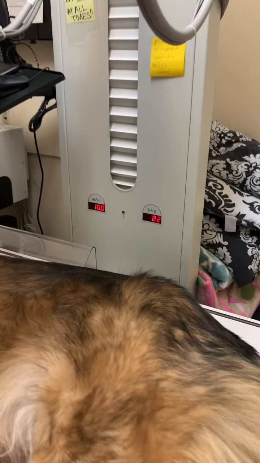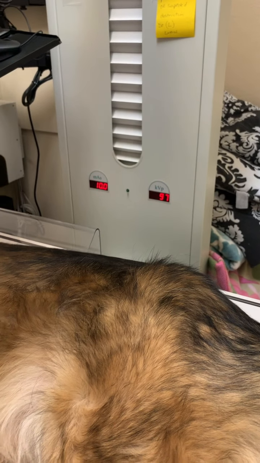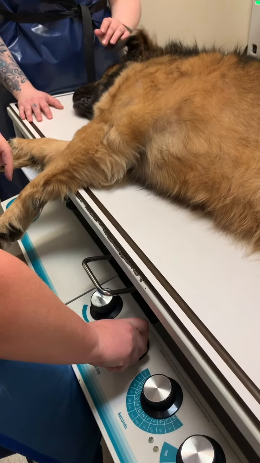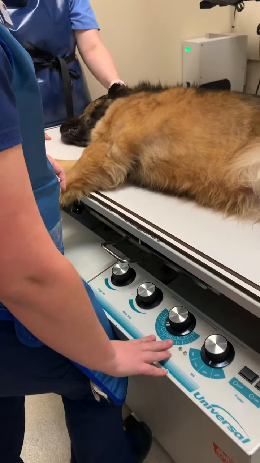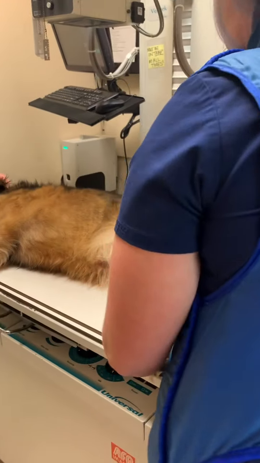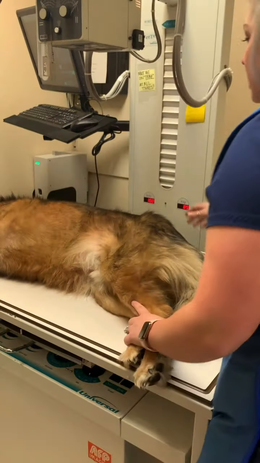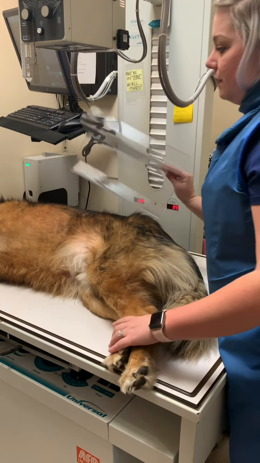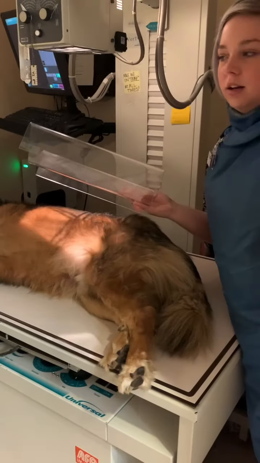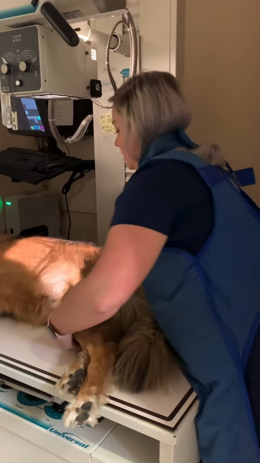So the mAs are already on 10, and you want to turn it to 88. And now we are going to position him. We're going to use our VTHT as in position 8.